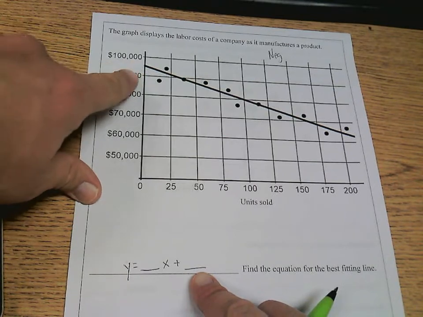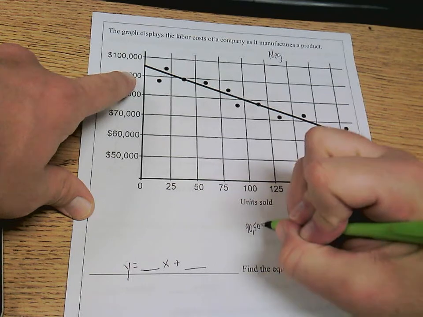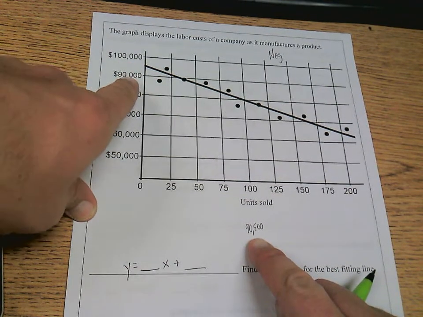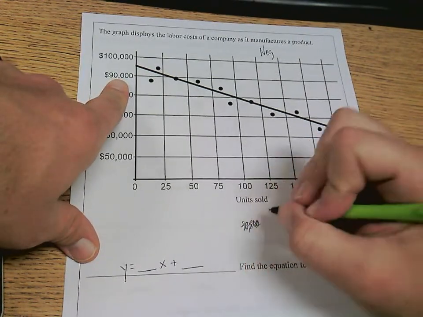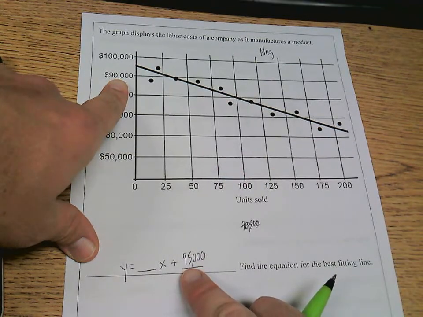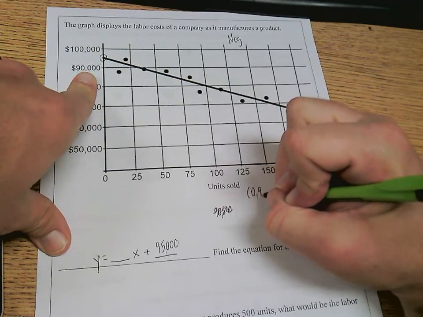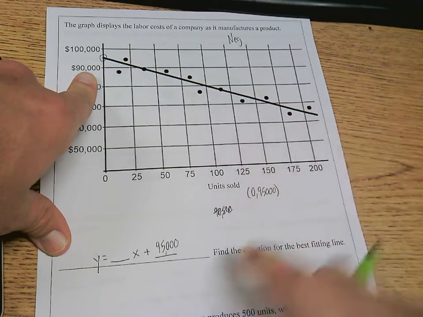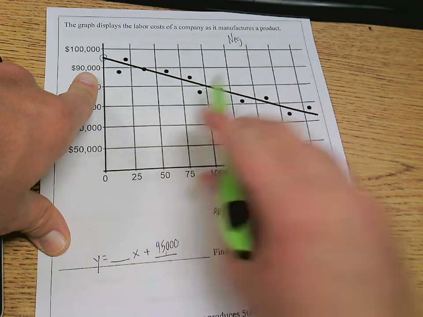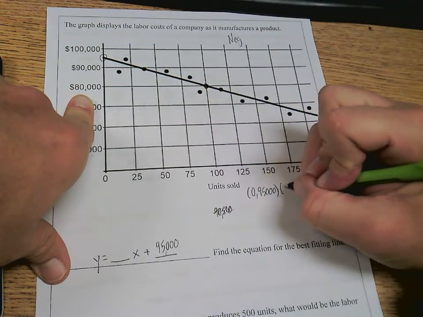Now guys, here's what a lot of folks are calling this. And I saw this a lot, 90,500. Guys, that's not in between 90 and 100,000. What's in between 90 and 100,000 is 95,000. All right, so it's 95,000. So that's my first point I'm going to use. 95,000. My second one, let's see. Oh, there it is. It's going right through that coordinate there. Right there, and that is 180,000.